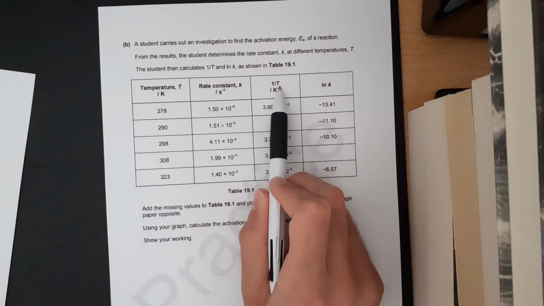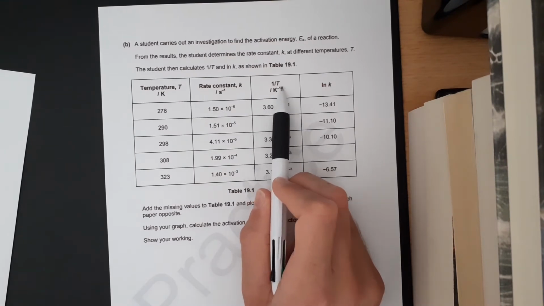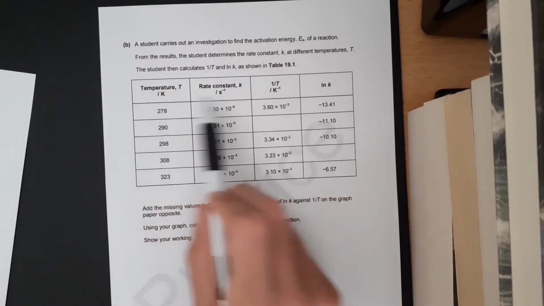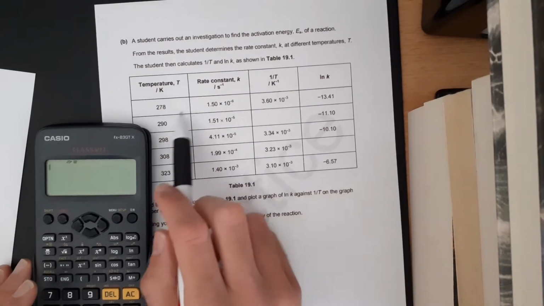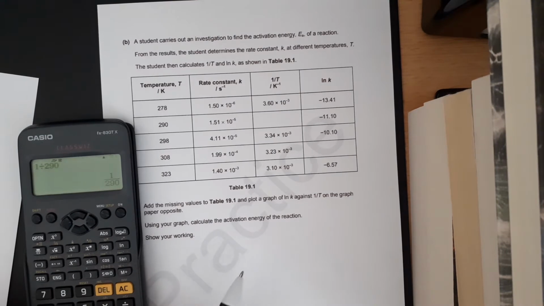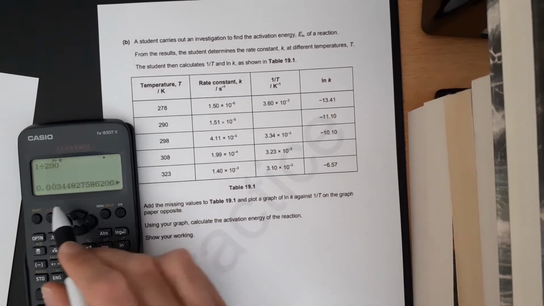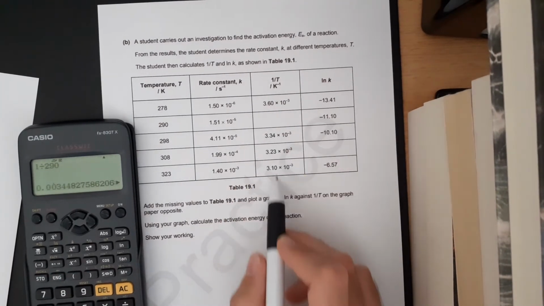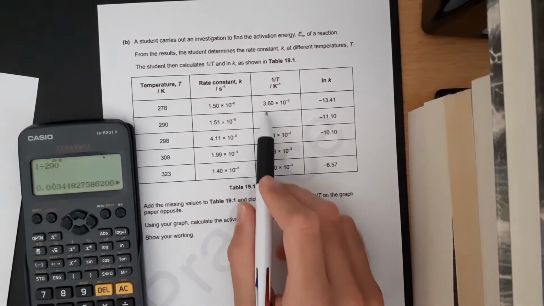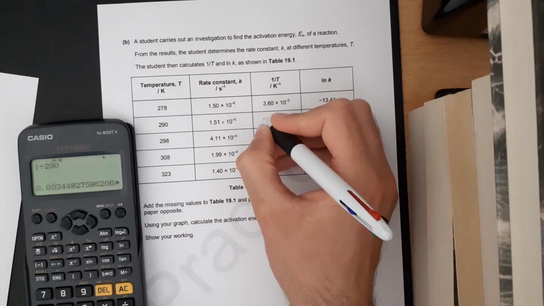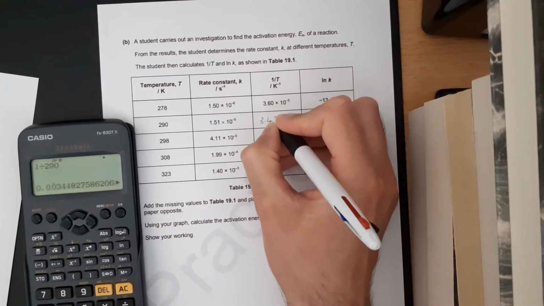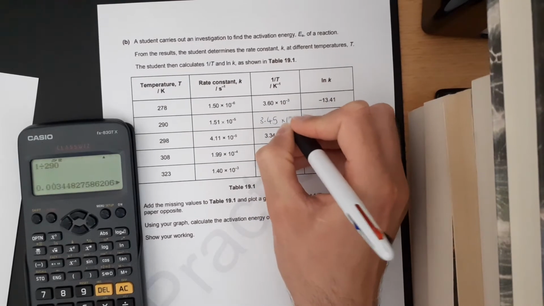This value here is 1 over T. So that just means it's 1 divided by the temperature, and the temperature is in Kelvin. So this is really straightforward. We just need to do 1 divided by 290. And we're getting a horrible number here. We want to put it in the same sort of format as we've got here, so something times 10 to the minus 3. So this is going to be 3.45 by the time we've rounded it up, times 10 to the minus 3.